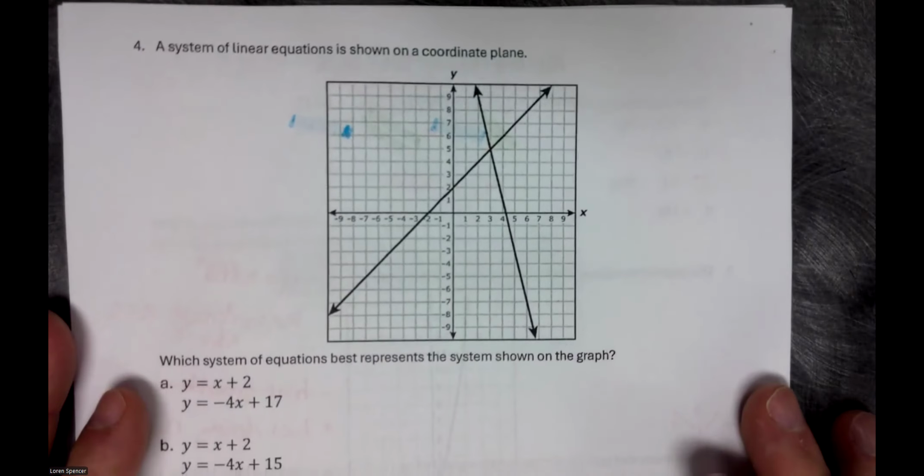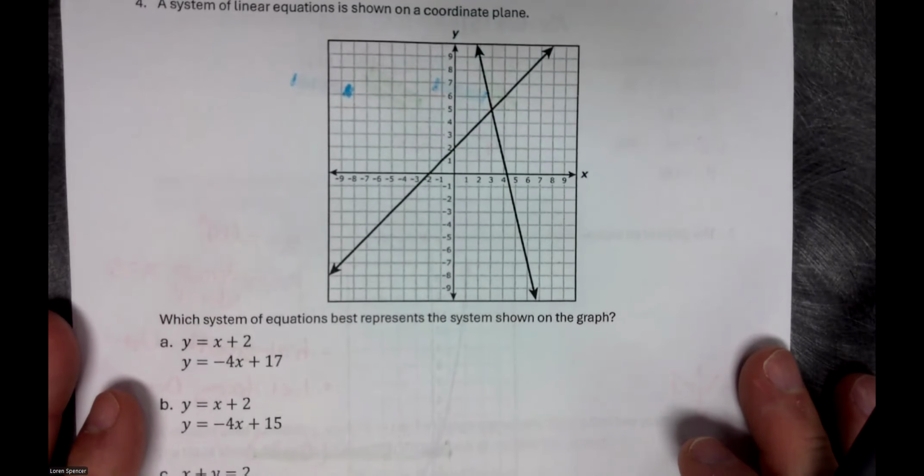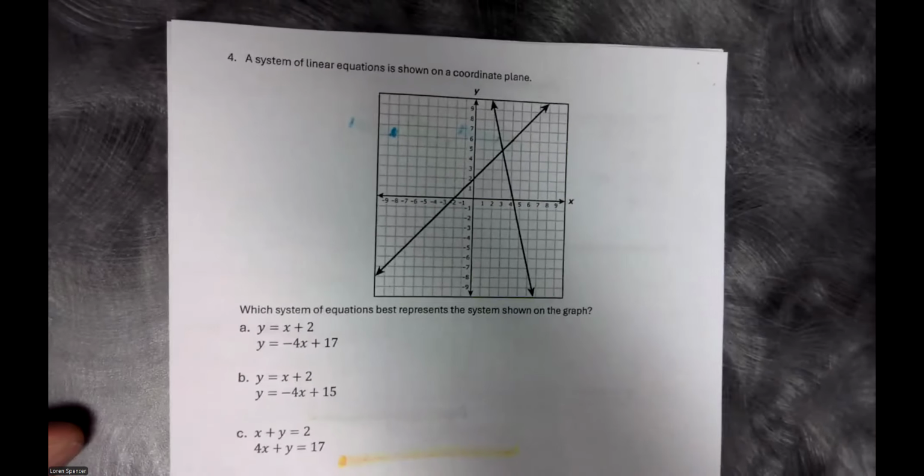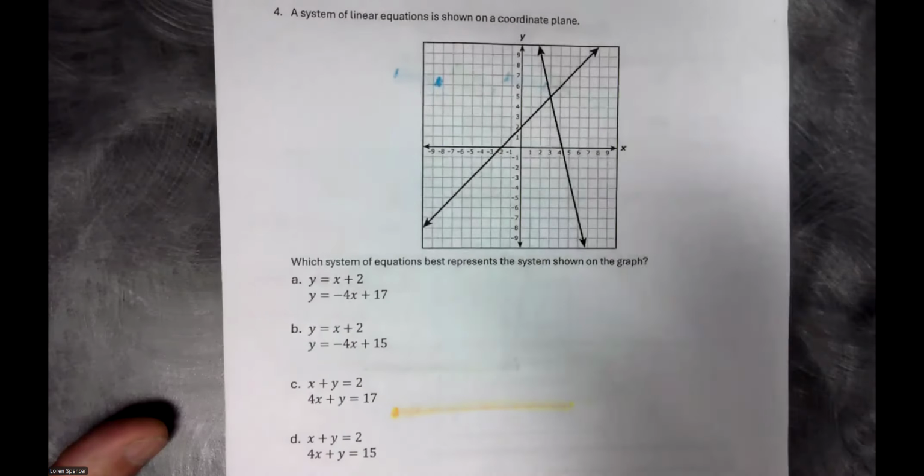Moving on to number 4. A system of linear equations is shown on the coordinate plane. Which system of equations best represents the system shown on the graph? Well, there's several ways to go about this, and I'm going to look at a bunch of them, just because I don't know what you're going to be comfortable with.